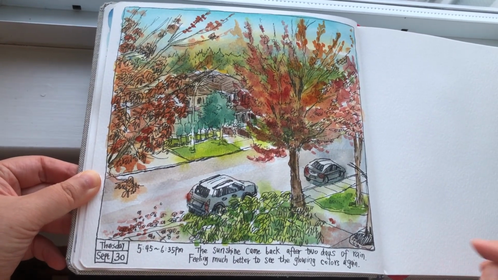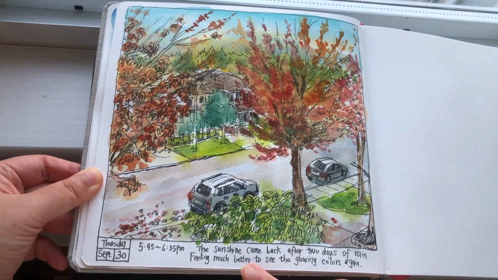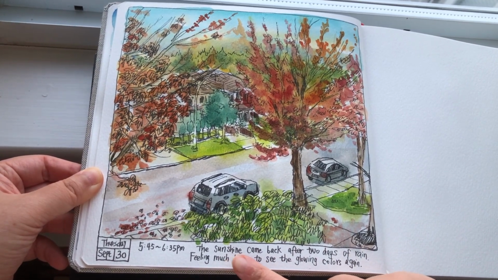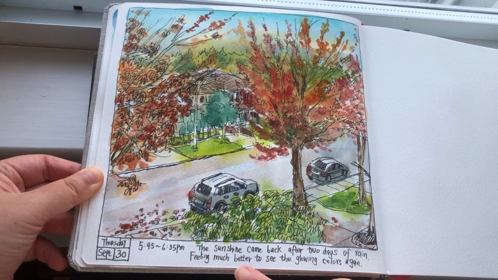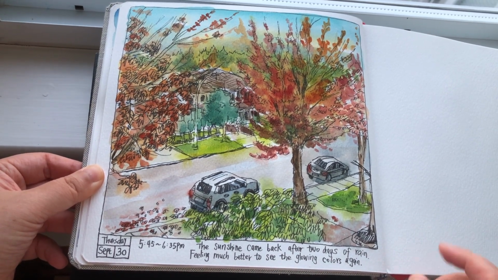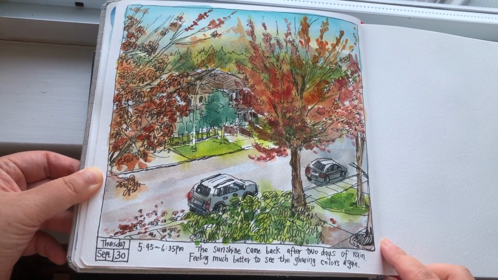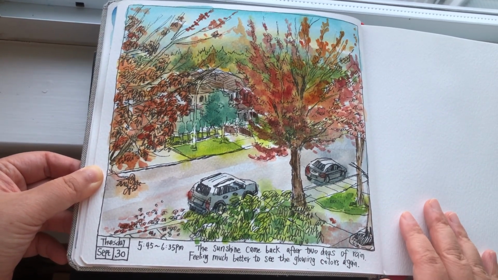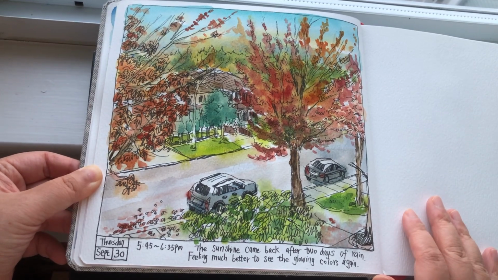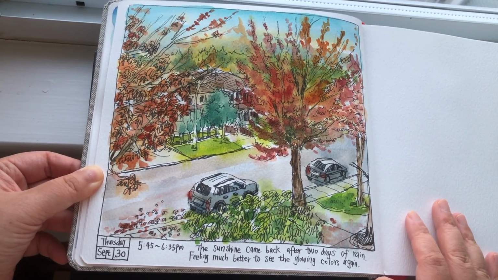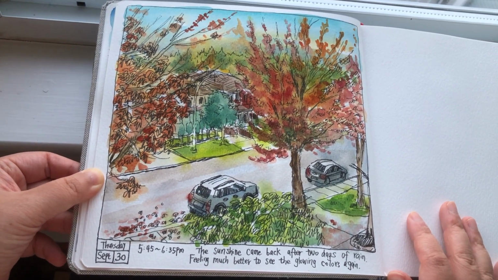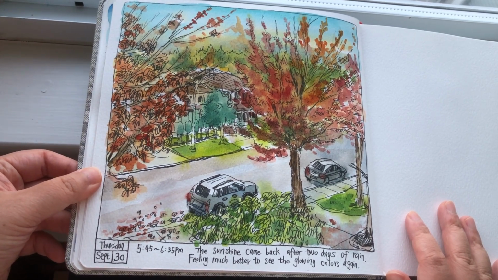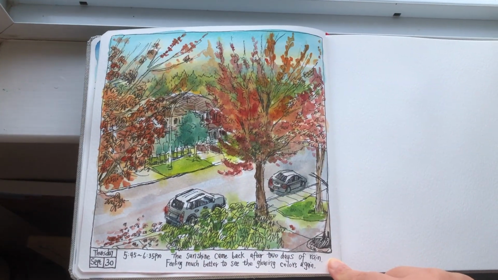So here is my finished sketch. I also added the time and the note. The sunshine came back after 2 days of rain, feeling much better to see the glowing colors again. So I'm pretty happy with how this sketch turned out. I think I really captured the looseness and wetness of the evening atmosphere after the rain.